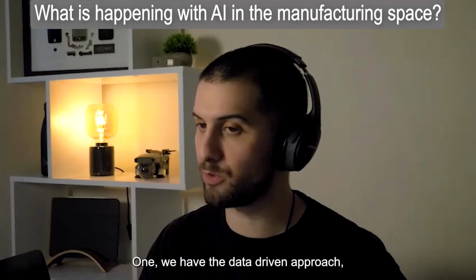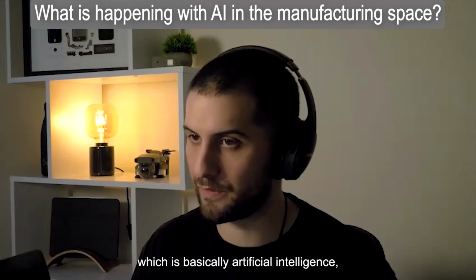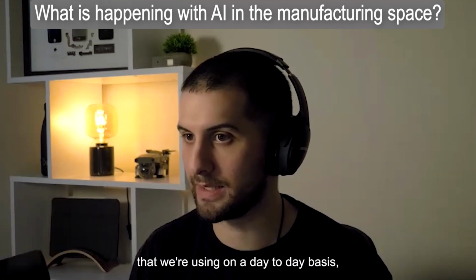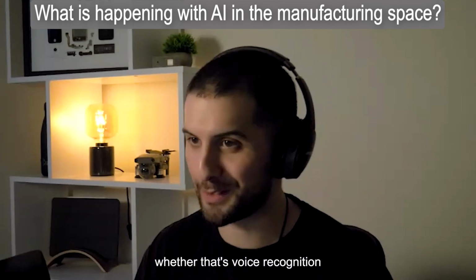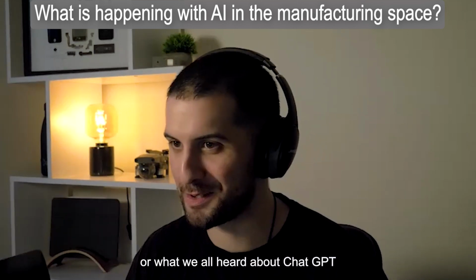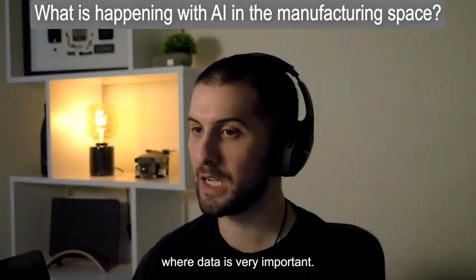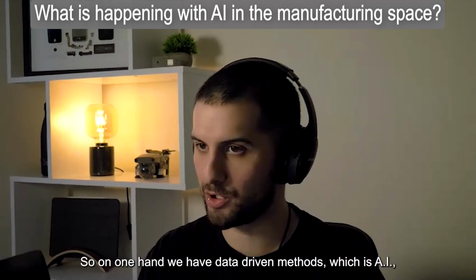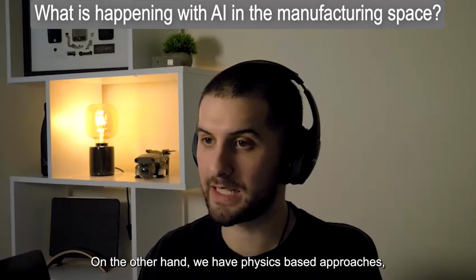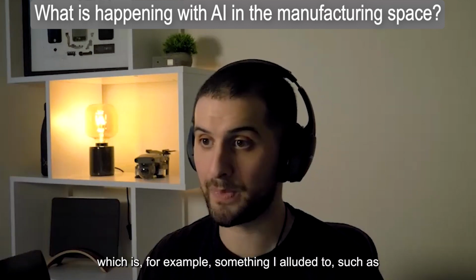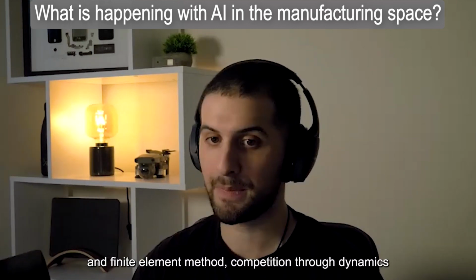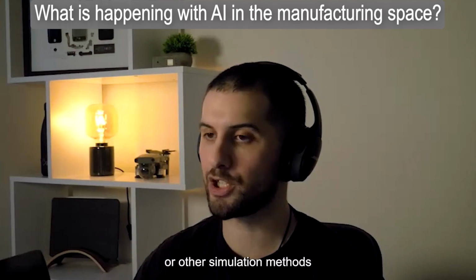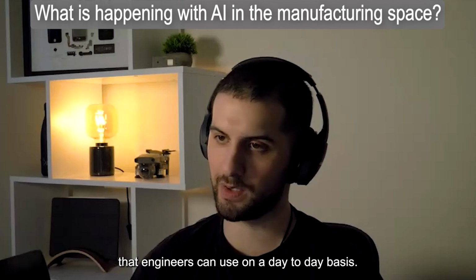One, we have the data-driven approach, which is basically artificial intelligence, because data is the lifeblood of these algorithms that we're using on a day-to-day basis, whether that's voice recognition or what we all heard about, ChatGPT. This is also artificial intelligence, where data is very important. So on one hand, we have data-driven methods, which is AI. On the other hand, we have physics-based approaches, which is, for example, something I alluded to, such as finite element method, computational fluid dynamics, or other simulation methods that engineers can use on a day-to-day basis.